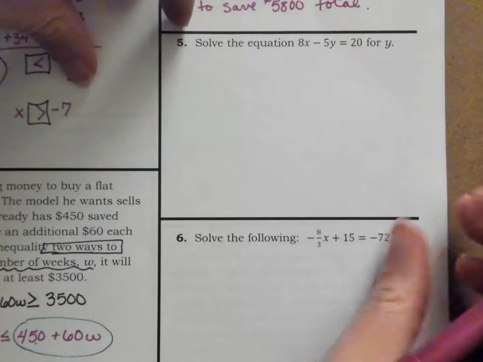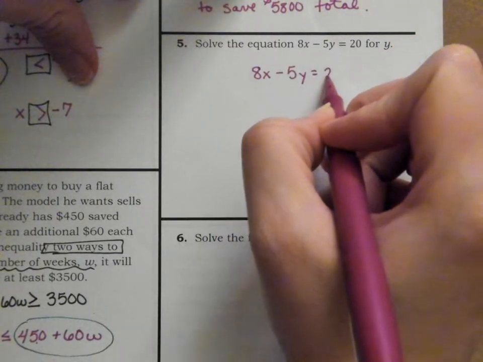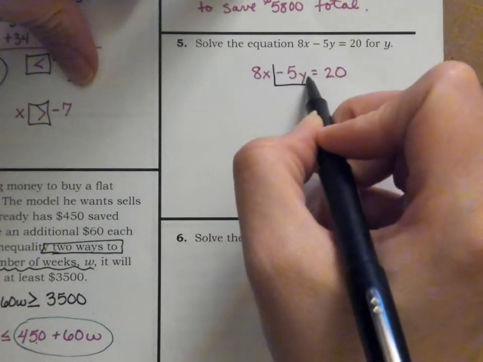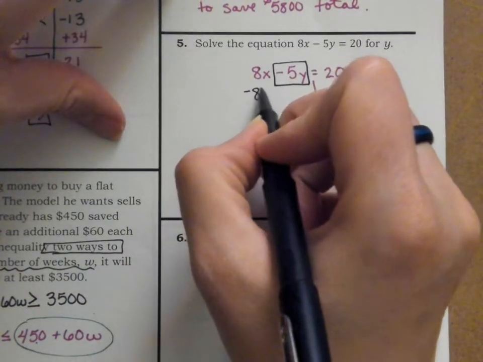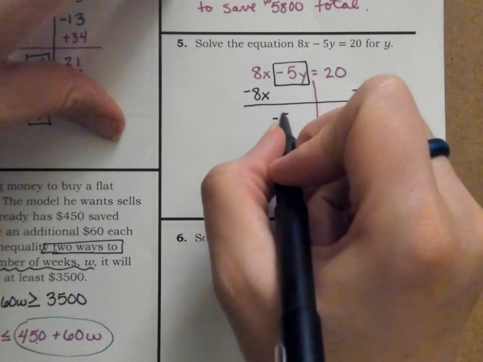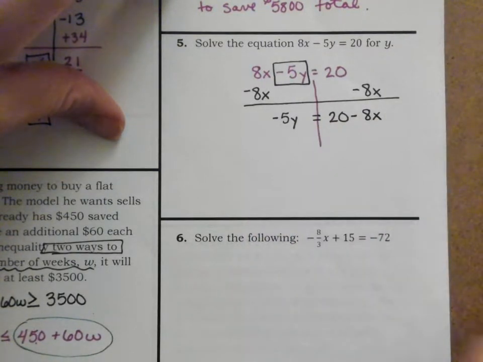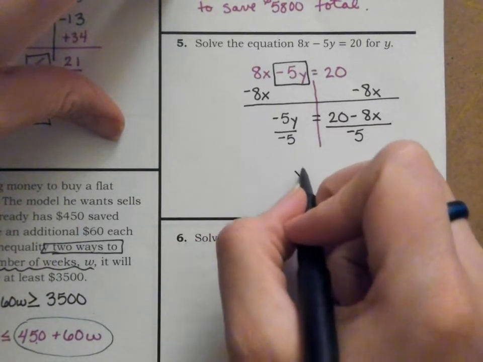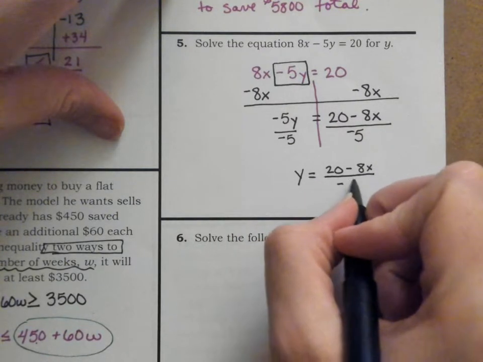Number 5, we're going to solve the equation. I'm first going to rewrite it. Brick wall. And what we're solving for is y. So I'm going to box it in. And then we're going to get rid of this 8x by making it a zero pair, so minus 8x on both sides. And put it out to the side because they're not like terms. Negative 5y equals 20 minus 8x. And then we're going to divide by negative 5. We're going to divide this whole side by negative 5. So y equals 20 minus 8x, all divided by negative 5.